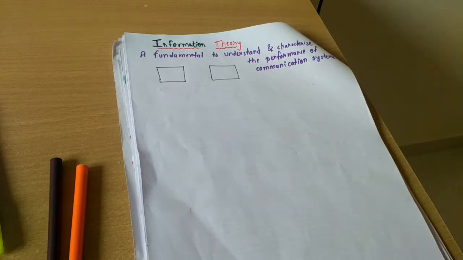So let's start. Basically, information theory is fundamental to understand and characterize the performance of any communication system, right? So whether it is analog or digital, information theory is needed. We will be seeing the analog source and digital source, which is generating discrete information, in later videos. But for the time being, just focus that we are discussing a digital communication system, right?